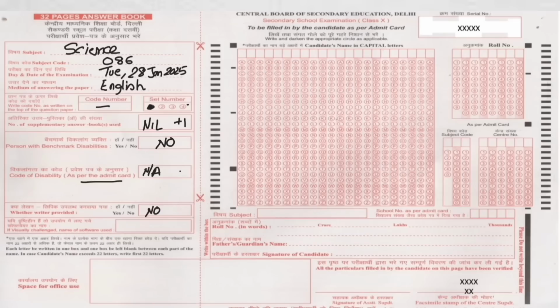If you are having visual problem, then whatever software you are using, you just write the name of the software here. Now this space is for office use, so students should not fill anything here. Now let us come to the right hand side. Right hand side, if you see, here it's written candidate name. First one is candidate name.